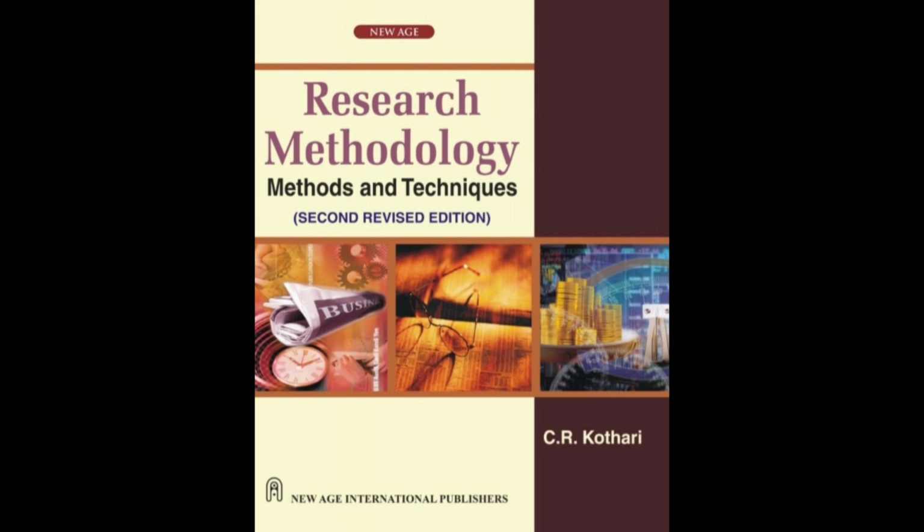Now, the text talks about experimental designs, and it brings up Professor R.A. Fisher in agricultural research.